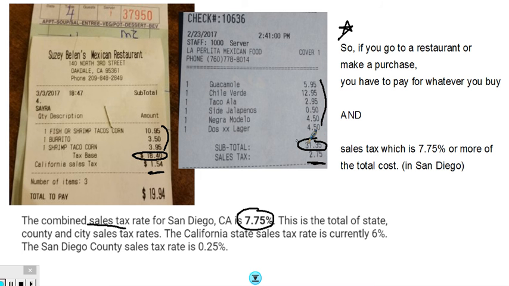If your total is $31, then you're paying $2.75. And if your total is $18, you're paying a tax of $1.54. And that's because of the percentage. The percentage is only taking a part of that total. So if your total is a different number, then your tax price will also be different.